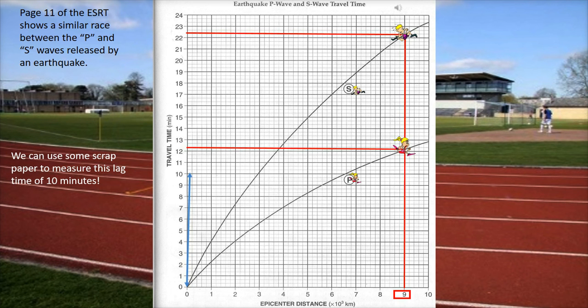That's a nice simple way of determining lag time, and this is what the seismologists do. They know the lag time by recording when the P wave and the S wave arrive, and that's how they get that difference, which they use to figure out the distance.